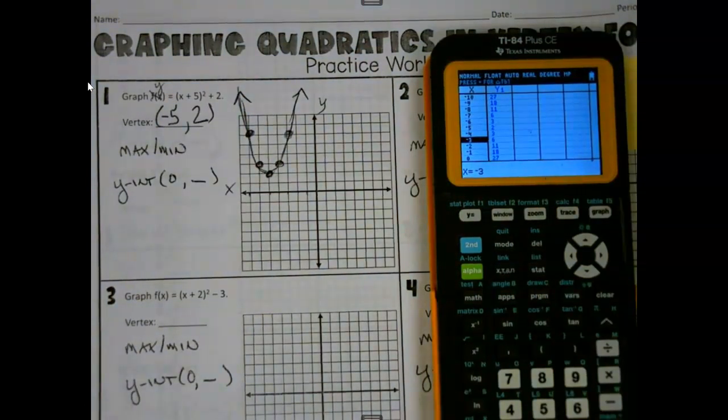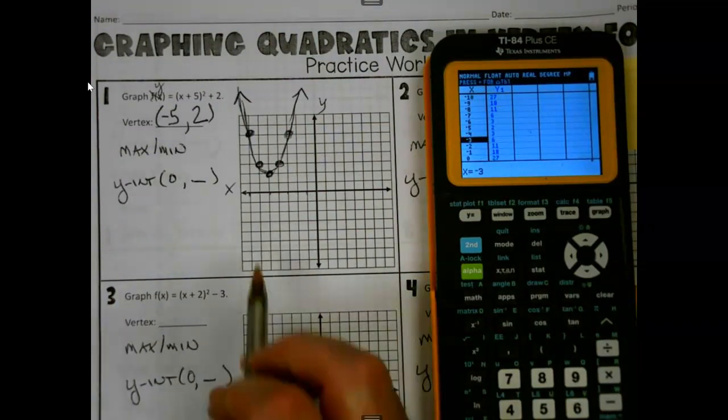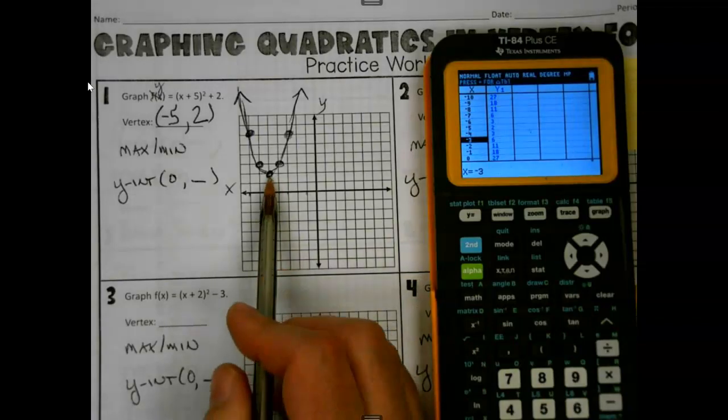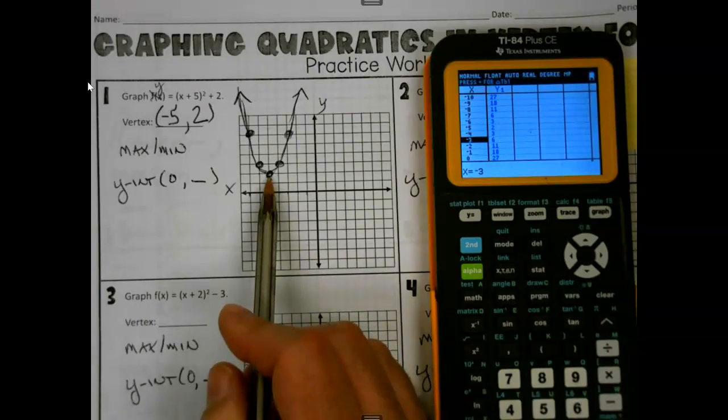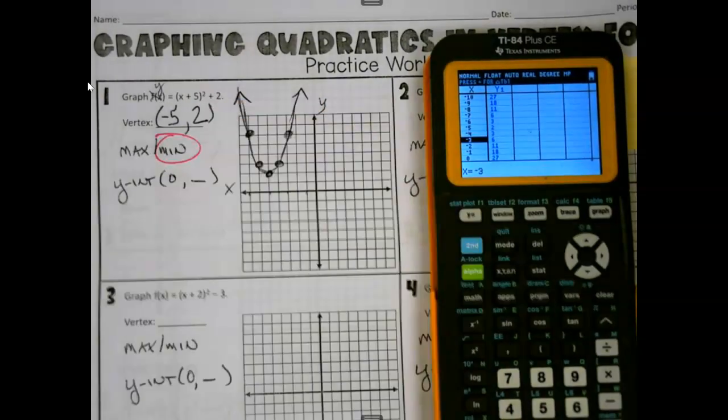Now here's a couple of things we didn't talk a lot about yesterday that we're going to bring back into play. Is my vertex here a maximum or a minimum? Am I at the top of the mountain or at the bottom of the valley here? We're at the bottom of the valley. So we got a minimum.